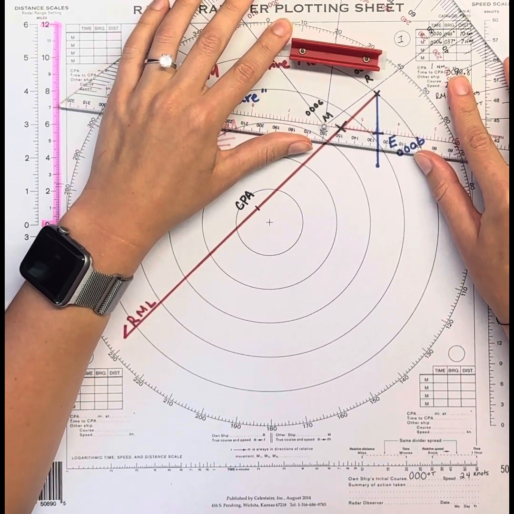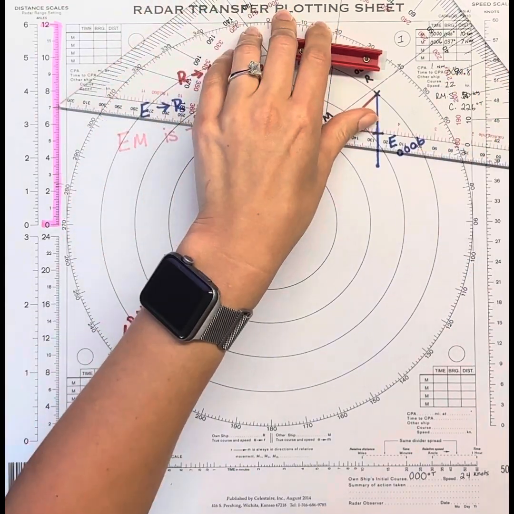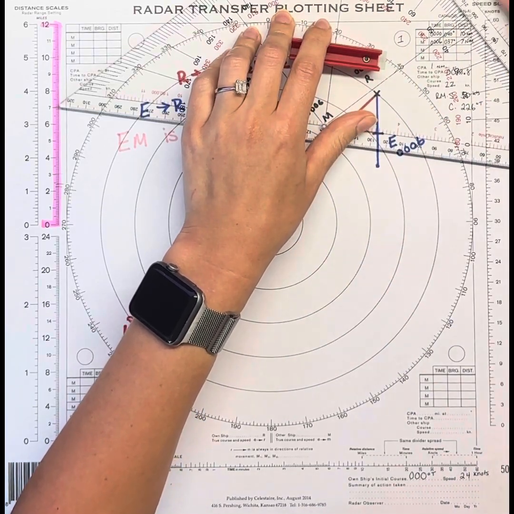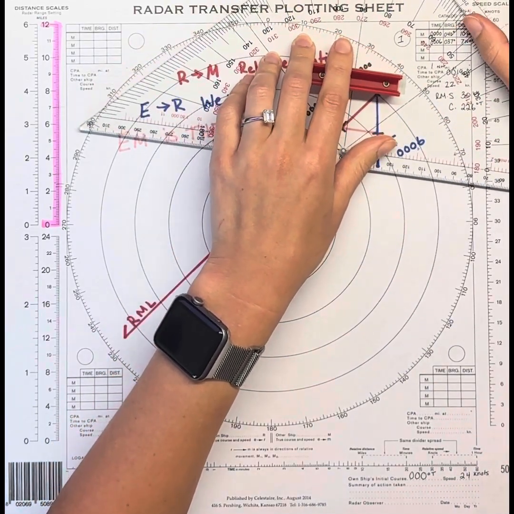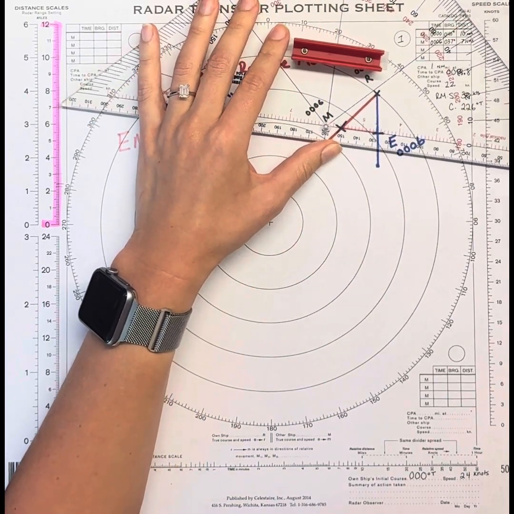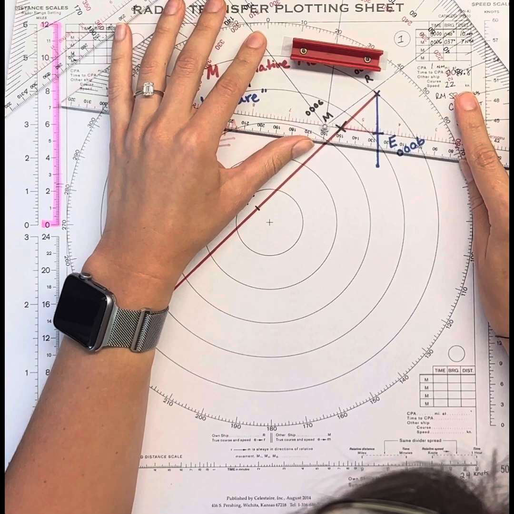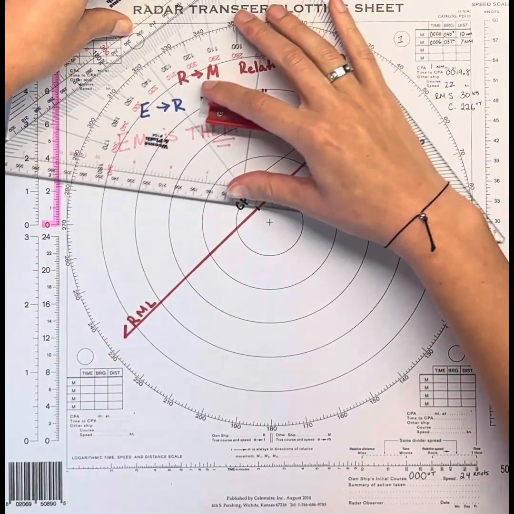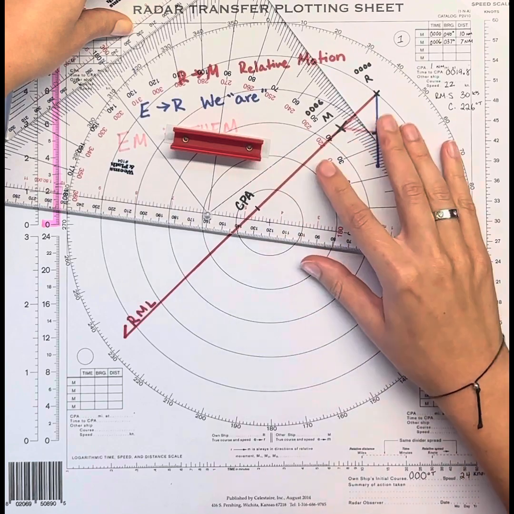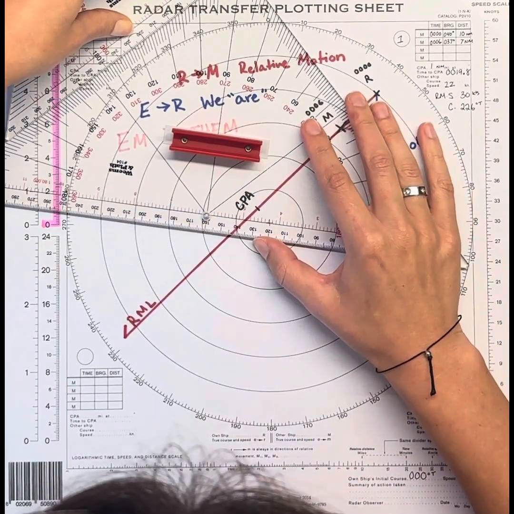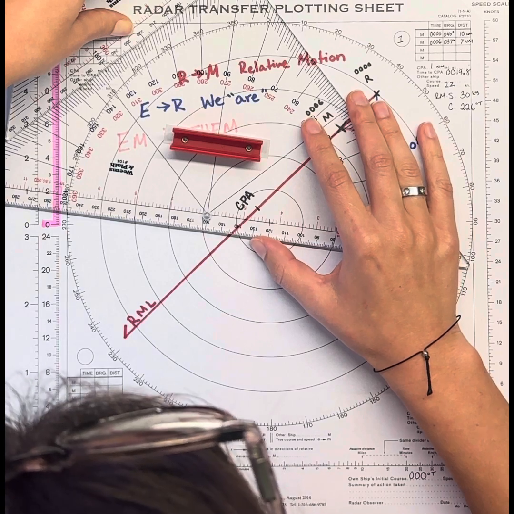So for true course, just measure the angle of E to M line. Be sure to be going in the direction of E to M. And then you move it into the center. Double check again that you are going in that correct direction. E to M is them. Have sturdy hands and move that triangle to the center. Follow that line on that triangle to get a very exact measurement.